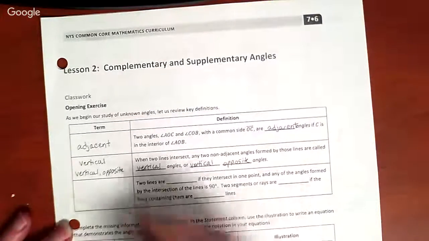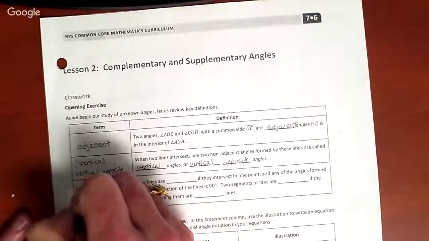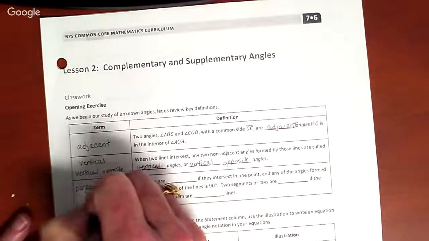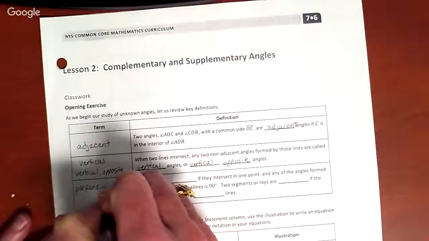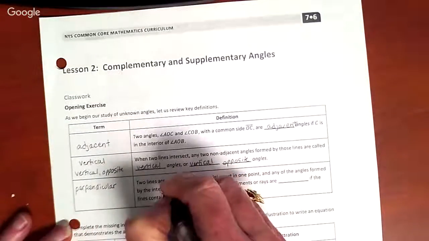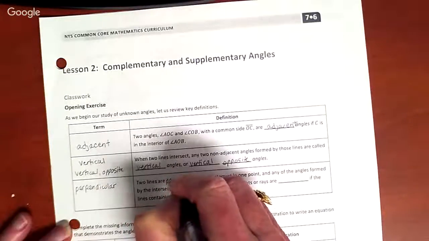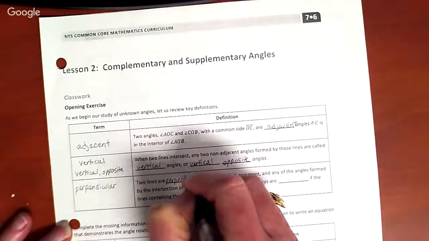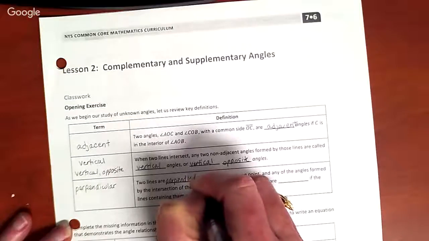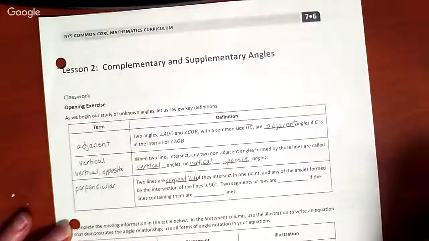And the last one is perpendicular. Two lines are perpendicular if they intersect in one point, and any of the angles formed by the intersection of the lines is 90 degrees.